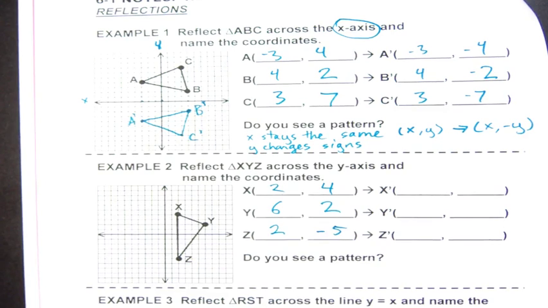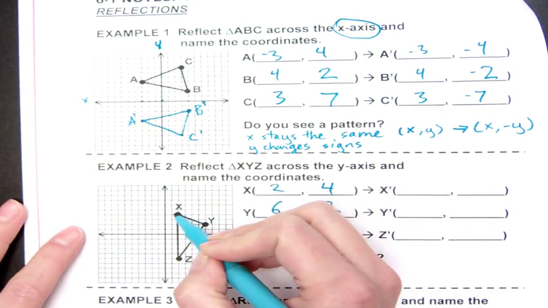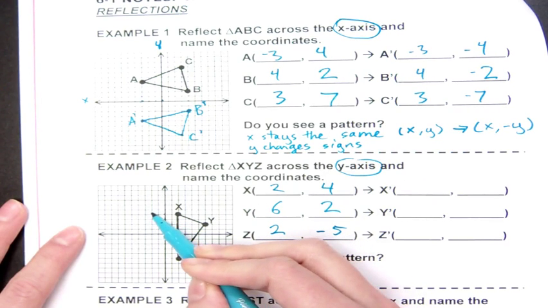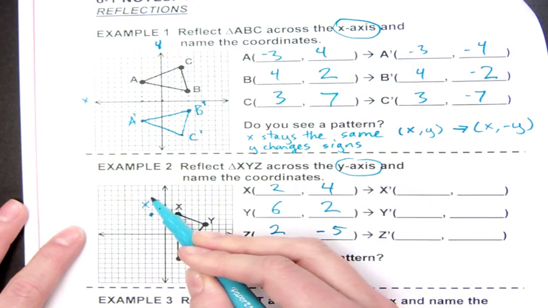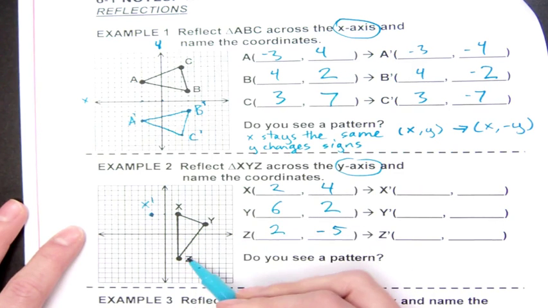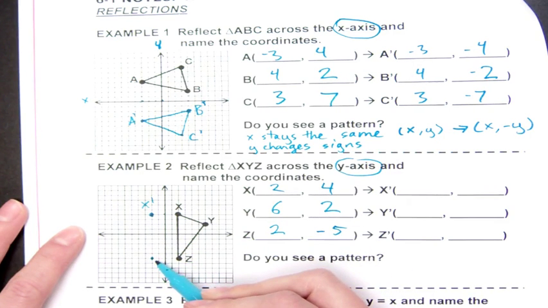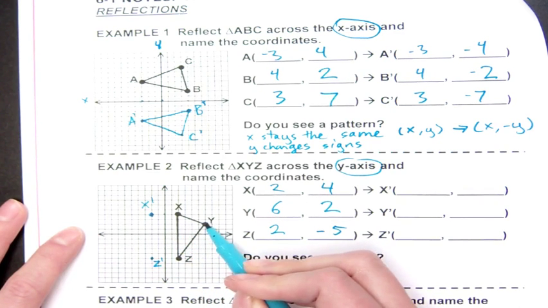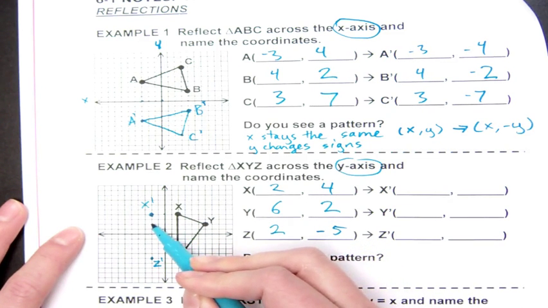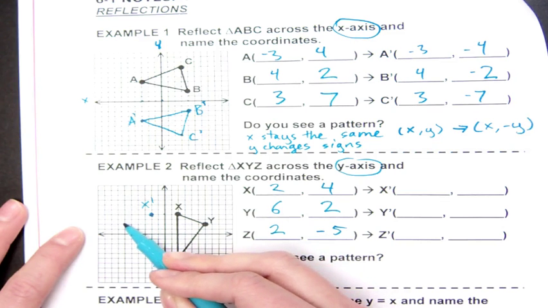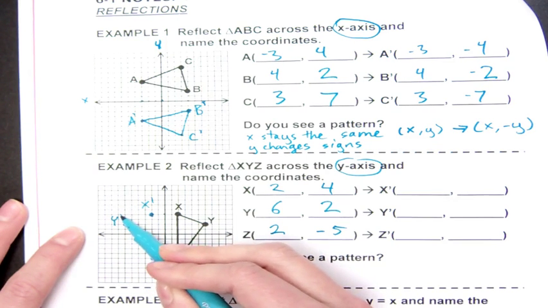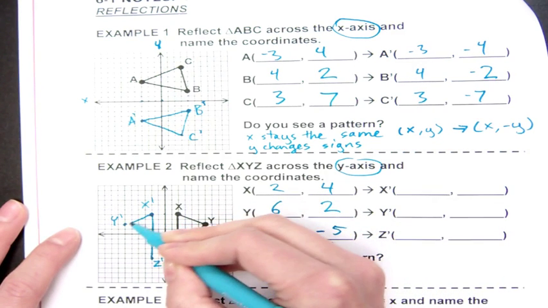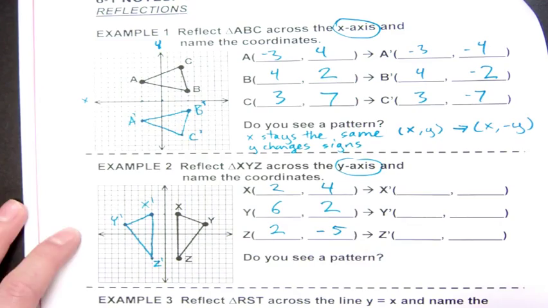Okay. And so then if I graph my new x, I'm just going straight across the y-axis this time. So my new x is in that direction. Z comes to this direction. Y, instead of being positive 6, becomes negative 6. Does it look like I've done it correctly?